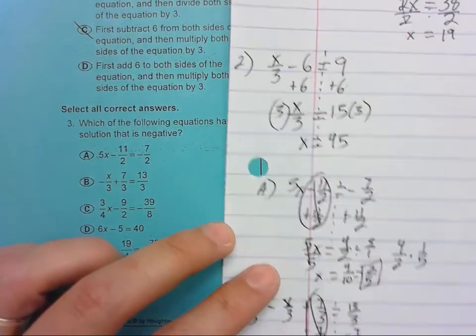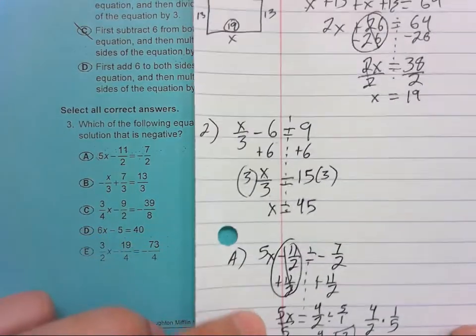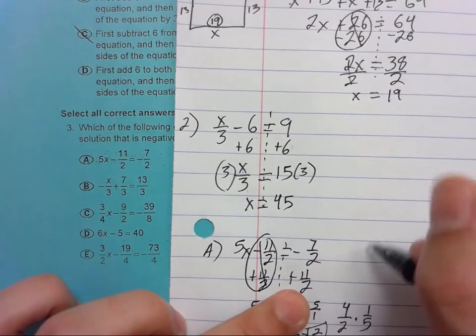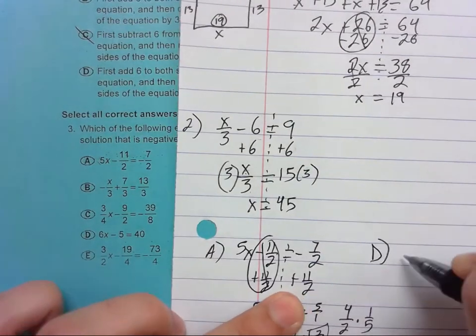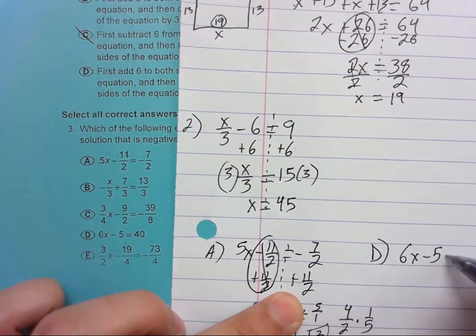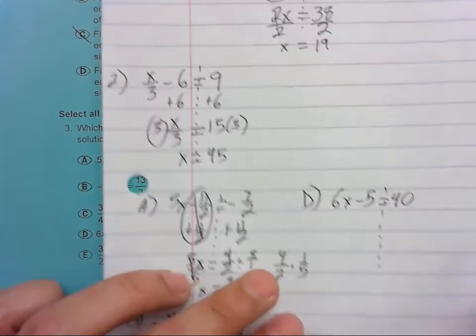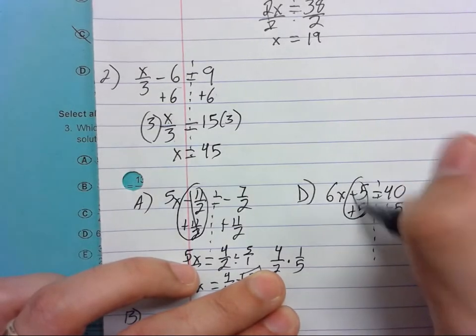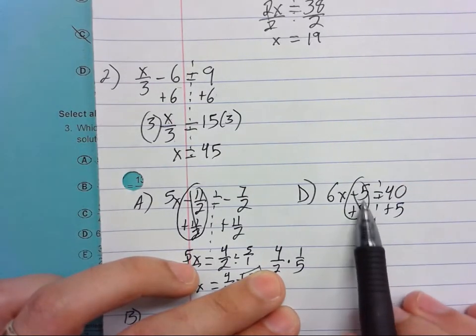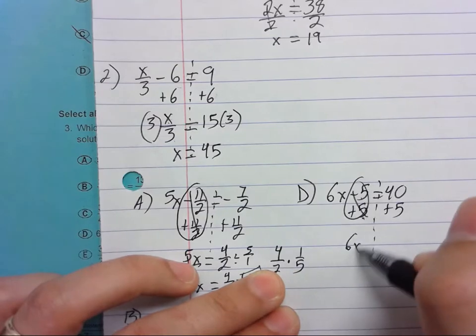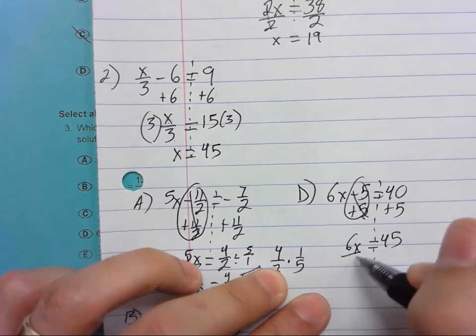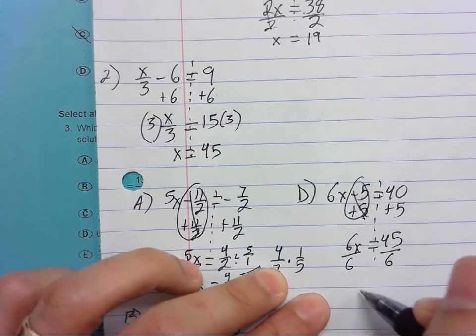D is 6x minus 5 equals 40. So let's just solve this. Add 5, add 5. Those cancel because they're a zero pair, and we get 6x equals 45. Divide by 6, divide by 6.